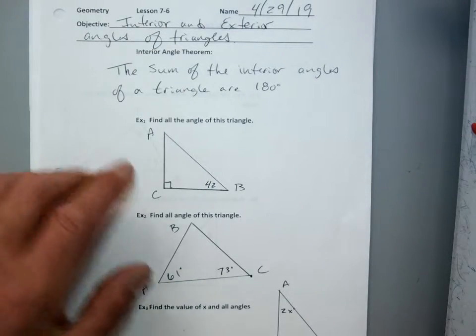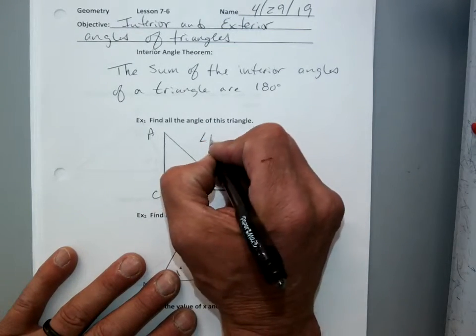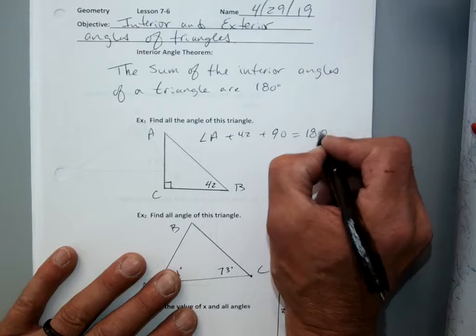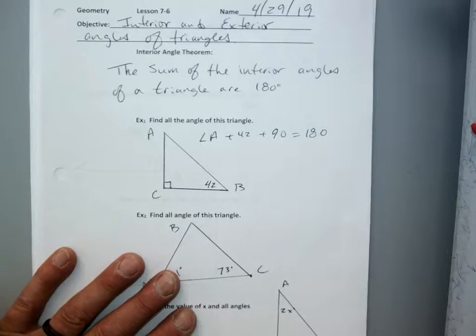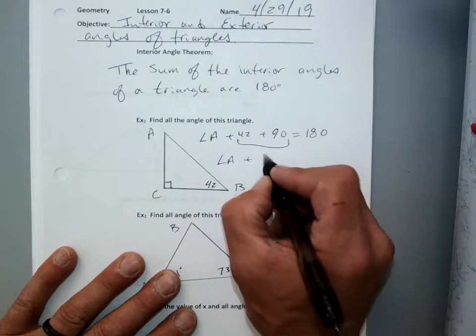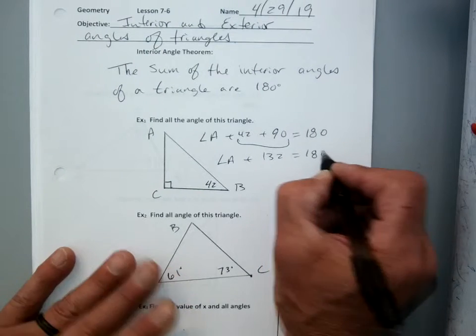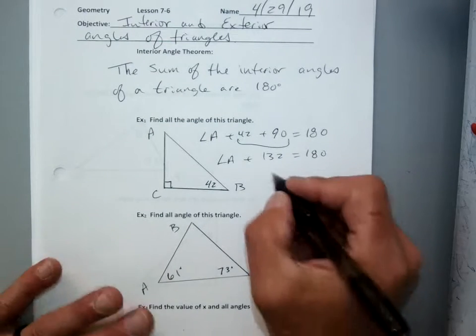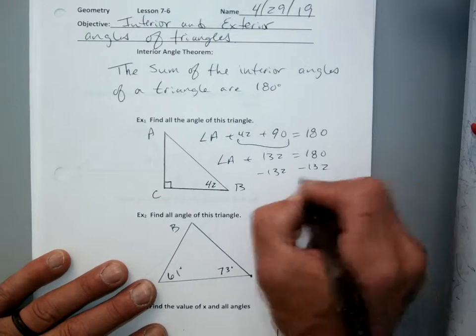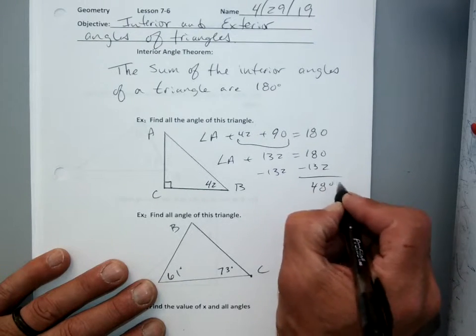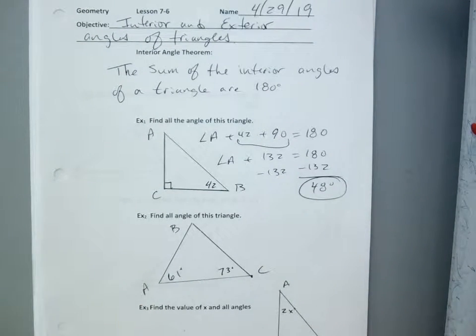So, in example 1, I know that angle A plus 42 plus 90 equals 180, right? Simple. So I can add these two, and I can go angle A plus 132 equals 180, right? All three angles add up to 180. This is not hard. Everybody good? Minus 132, minus 132. What's that? 48 degrees, okay? Now, there's a faster way to do this one.